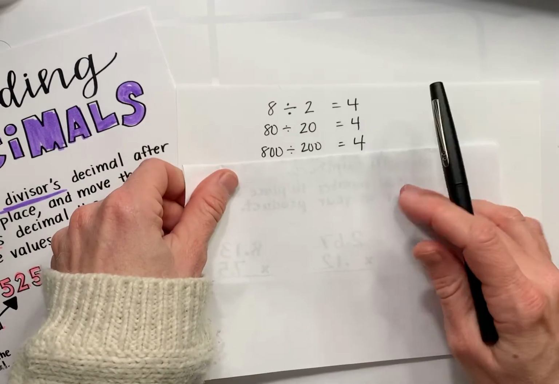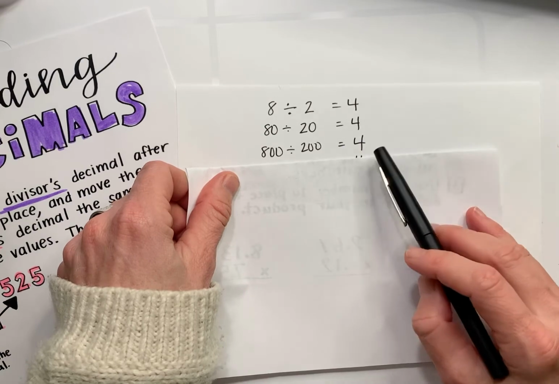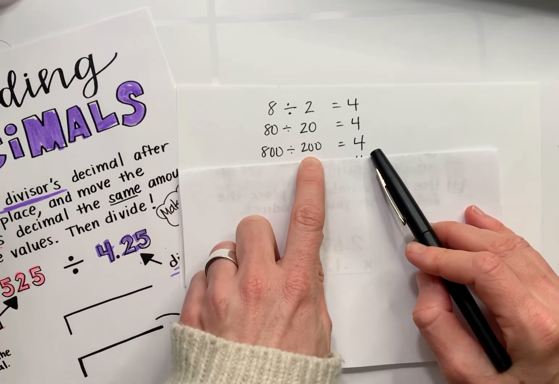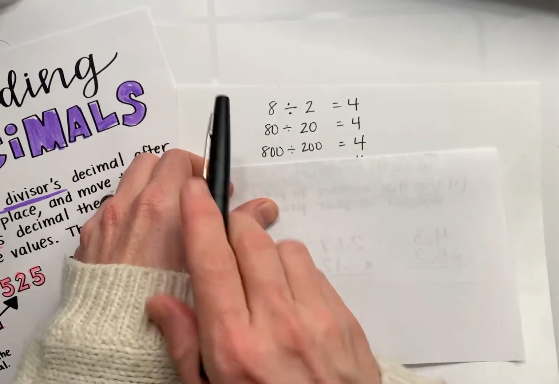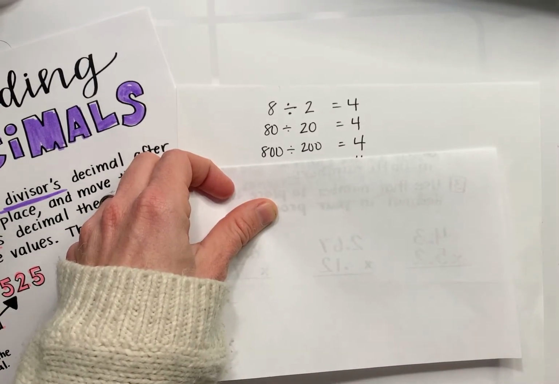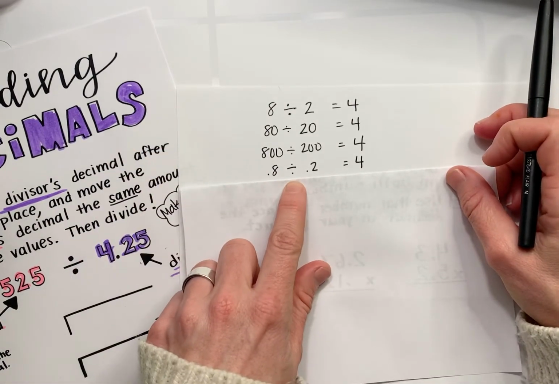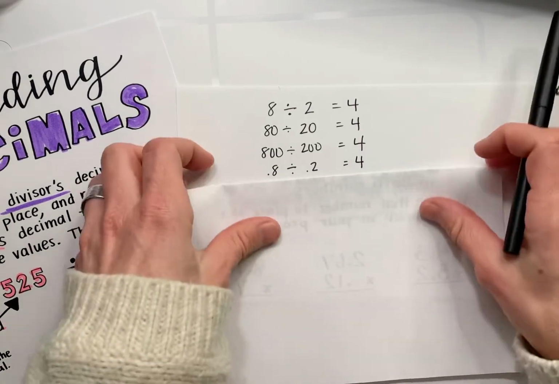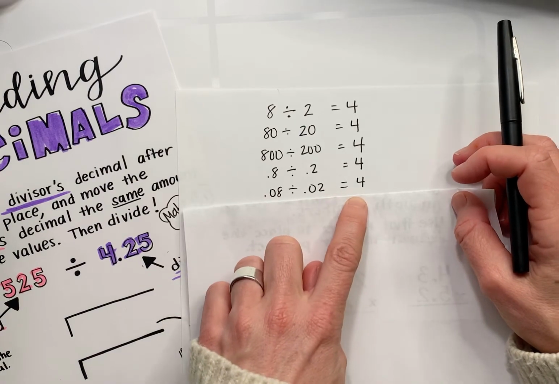Well, what if I increase it again? 800 divided by 200. I'm still going to get a quotient of 4. 800 cookies divided amongst 200 people. Everyone is still going to get 4 cookies each. All right, what if I were to, starting with that same one here, decrease it by a scale factor of 10, meaning I divide each by 10? So now I have 8 tenths divided by 2 tenths. I'm still going to get 4. What if I were to do 8 hundredths divided by 2 hundredths? Still going to get 4.